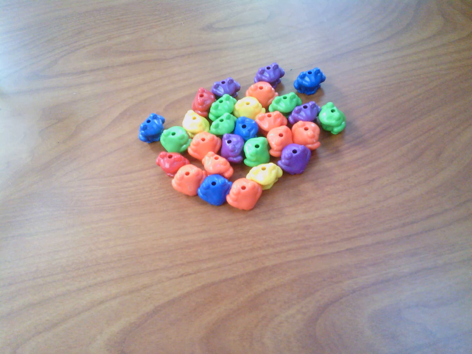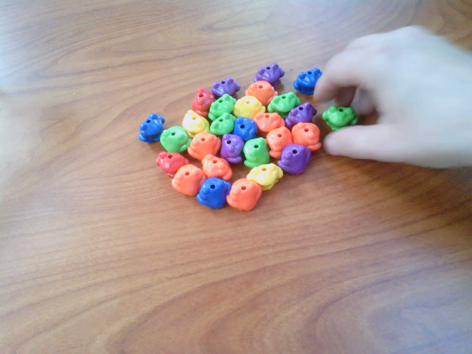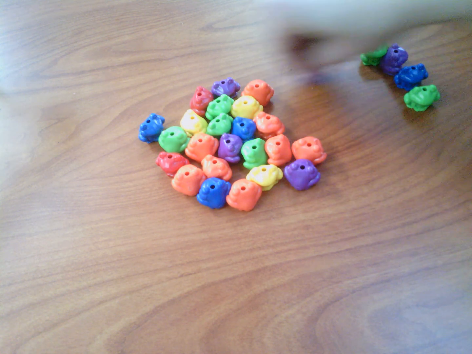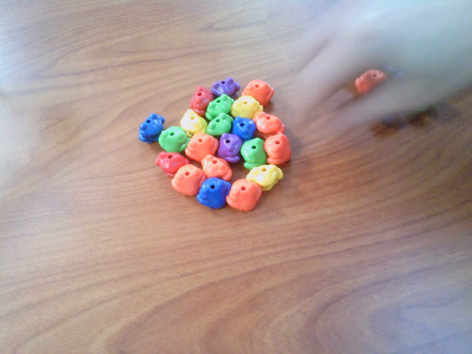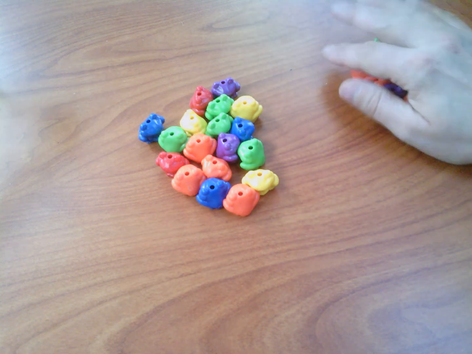So I have a bunch of frogs, colorful frogs sitting here, as you can see. I'm going to show you how we're going to group these into tens and then count our leftover ones. So I'm just going to count these out for you. 1, 2, 3, 4, 5, 6, 7, 8, 9, 10. There's my first group of 10, and I'm going to separate them from the rest of the pile that I still have to count.